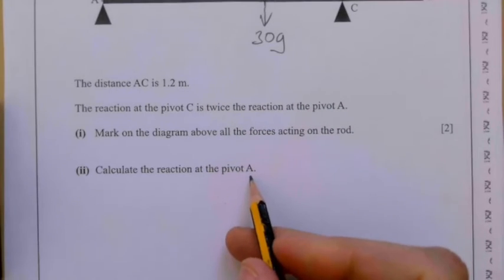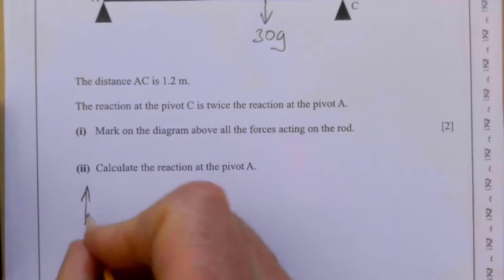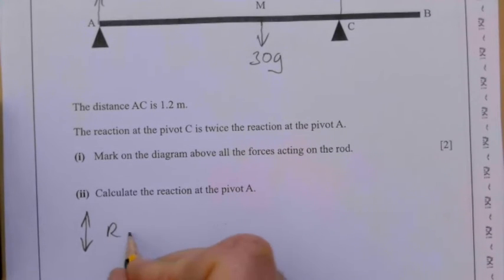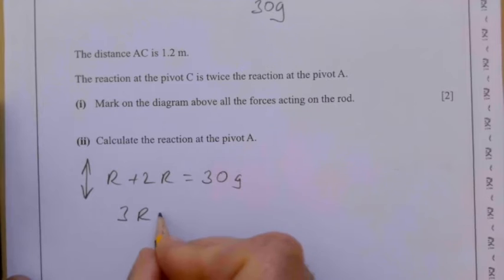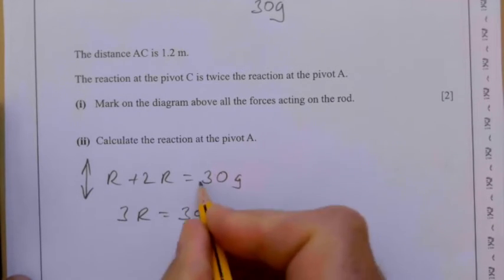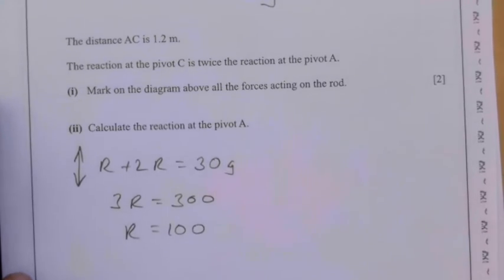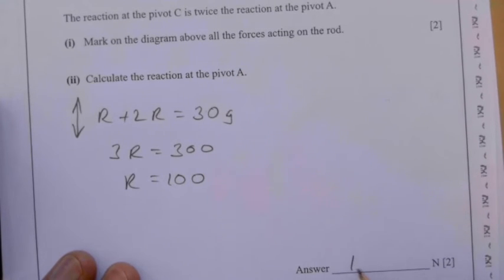Calculate the reaction at pivot A. We know everything going up equals everything going down. So R plus 2R is 30G. We know 3R is 300. That's 30 times 10. And that means R then is 100. So R is the reaction at A, which we've been asked for, and it's 100 newtons.